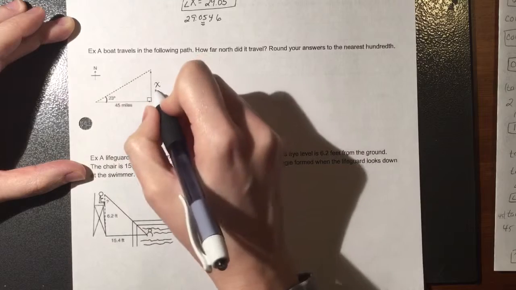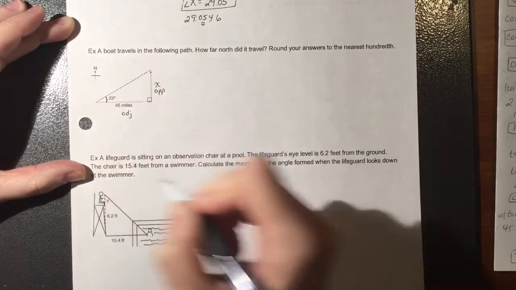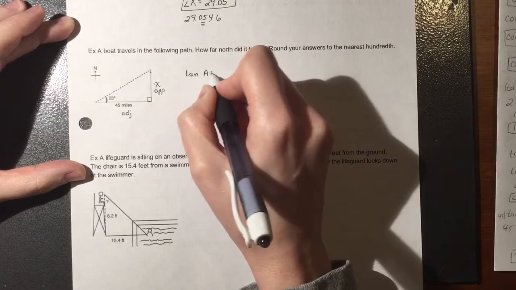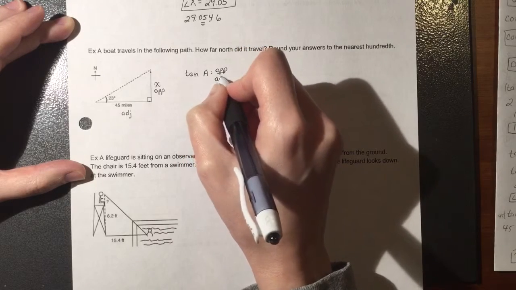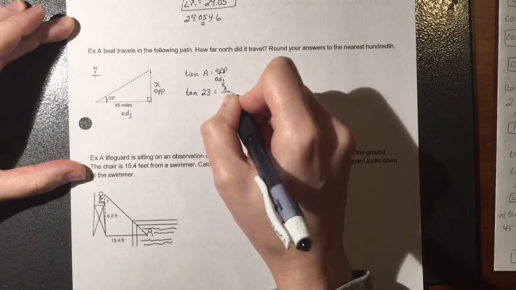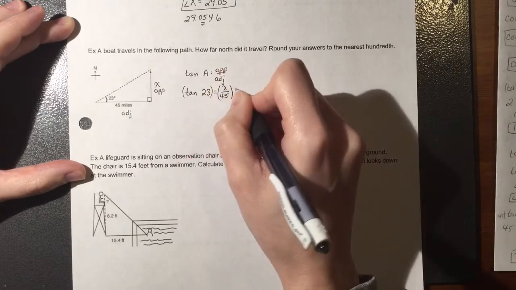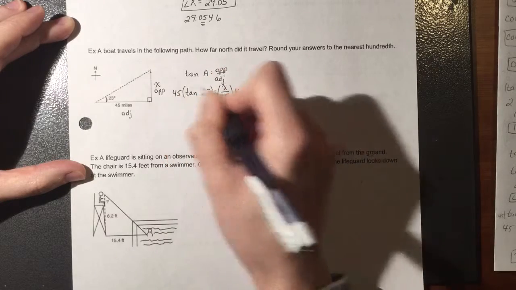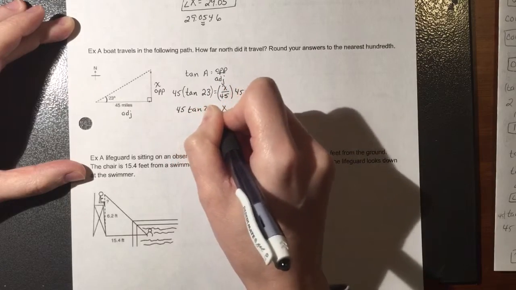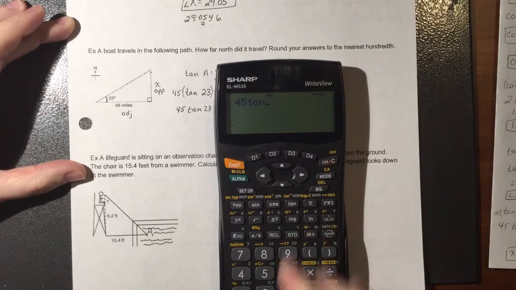So if this is our reference angle, that makes this one be our opposite and this one be our adjacent. So if we do that, tangent of an angle is going to be equal to opposite over adjacent. Tangent of 23 is going to be equal to x over 45. Well, we need to solve for x, so we multiply both sides by the denominator. So x is going to be equal to 45 times the tangent of 23. And we put that in the calculator exactly as the way it looks. 45 times the tangent of 23.